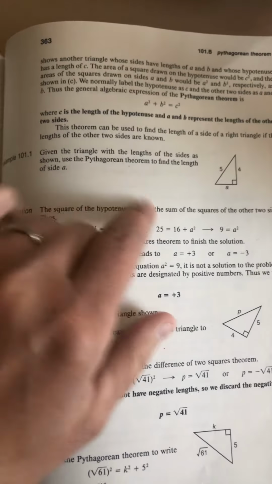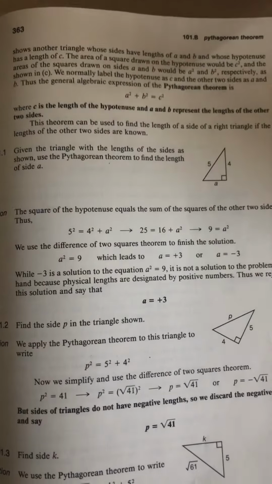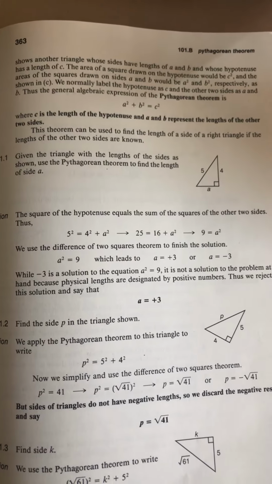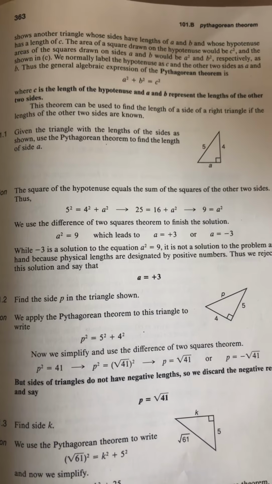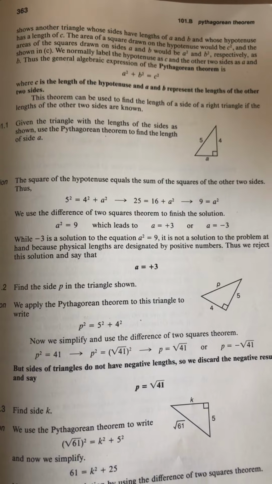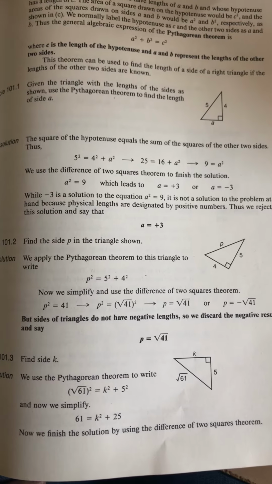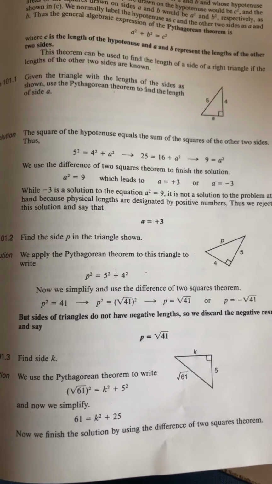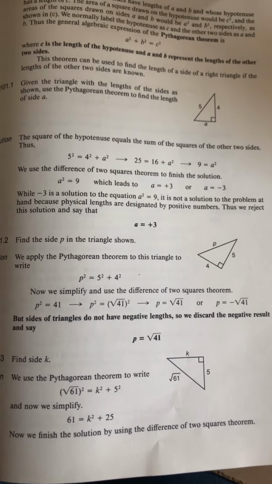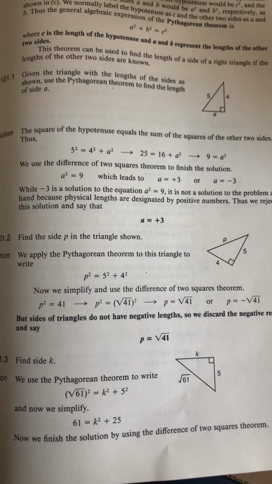So the Pythagorean theorem says that a squared plus b squared equals c squared. C is the length of the hypotenuse, and a and b represent the lengths of the other two sides. Now, the way this gets interesting or more complicated is by using the information we've been learning in the last couple lessons to do a little bit more with triangles and with formulas. So the square of the hypotenuse equals the sum of the squares of the other two sides.